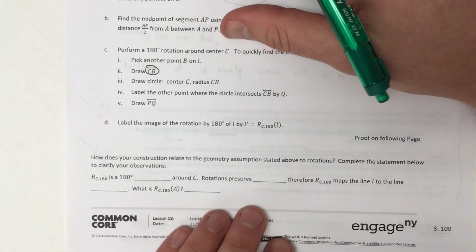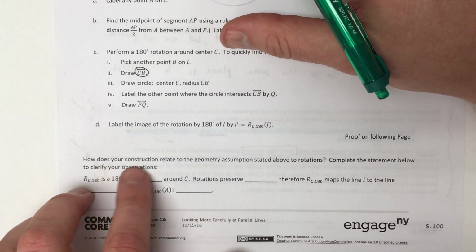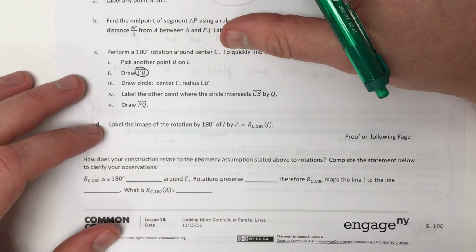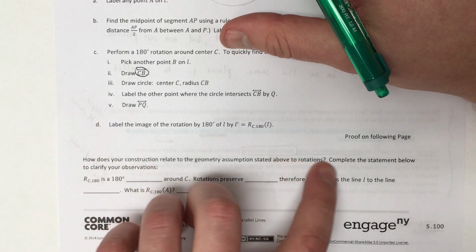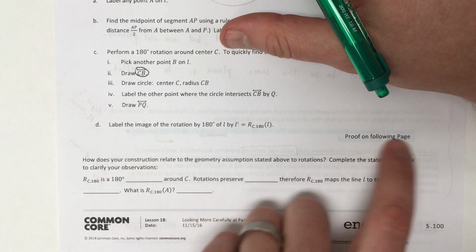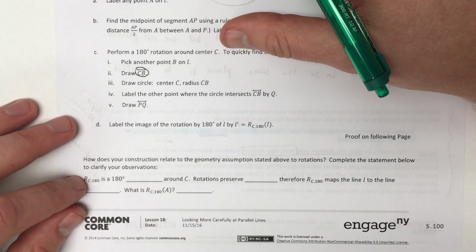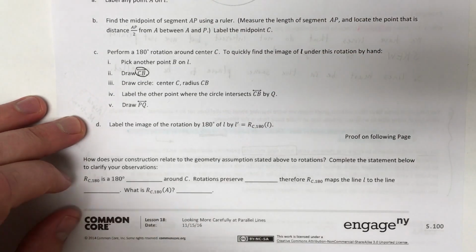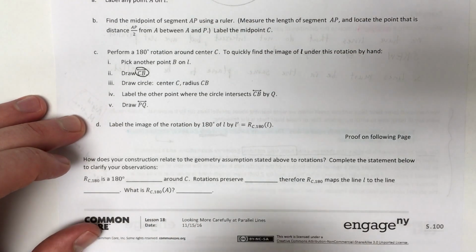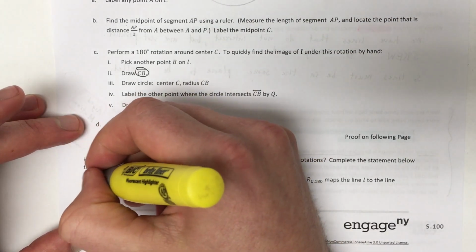Okay, so let me help you fill this in. It says, how does your construction relate to the geometry? In the above rotations, the proof will follow on the page. Complete the statement below to clarify your observations. And so a lot of us, in honesty, really on the quiz, had forgotten the notation.